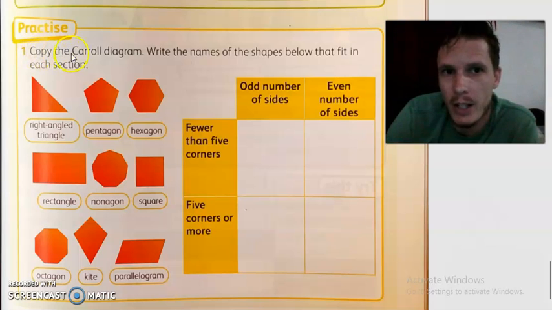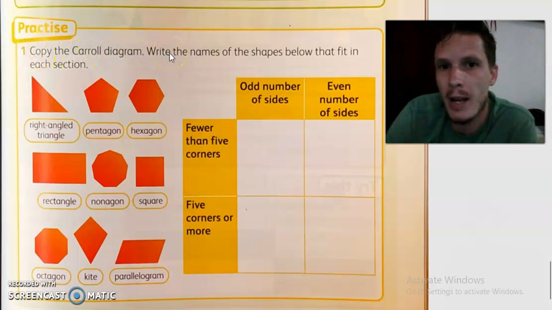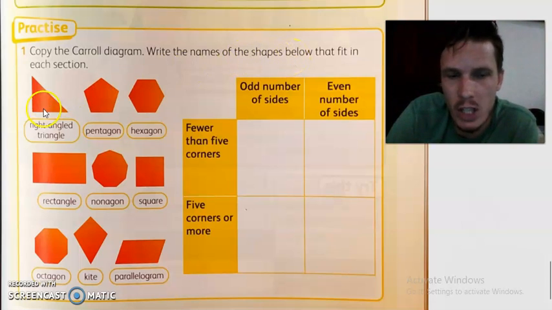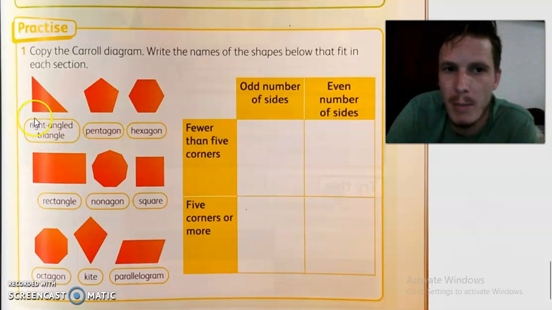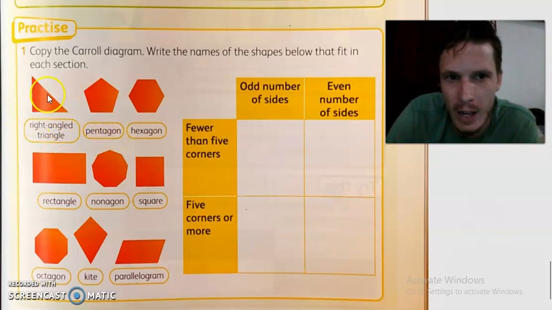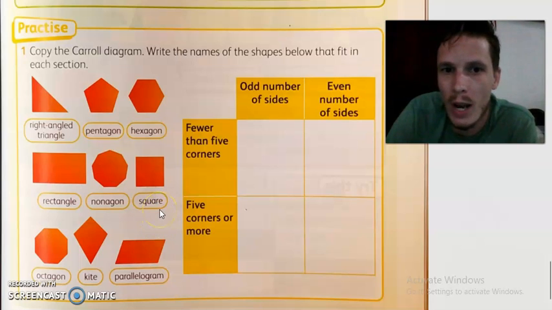So we're going to have a look at another Carroll diagram. This time it's not about animals, but it's about shapes. Shapes that fit in different sections. All of these shapes here, you can see they were all named this time. So maybe you can use these names to help you with the earlier work as well. We have a right-angled triangle, a pentagon, a hexagon, a rectangle, a nonagon, a square, an octagon, a kite, and a parallelogram.